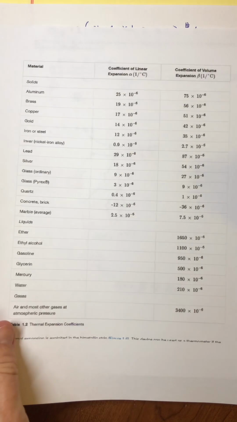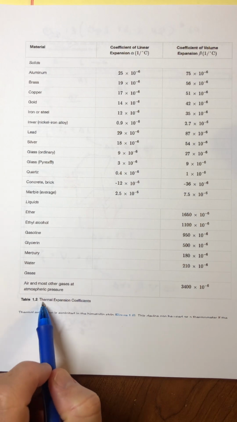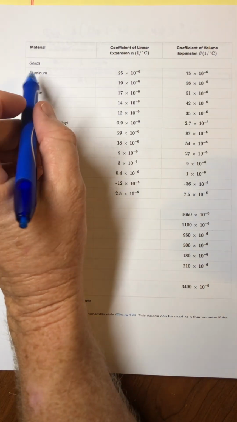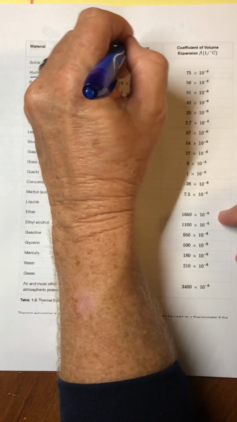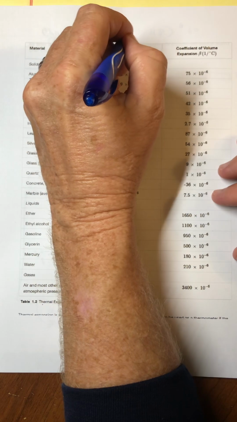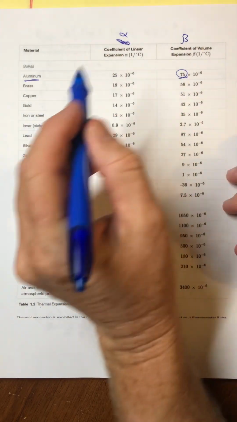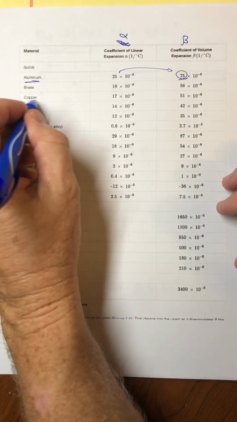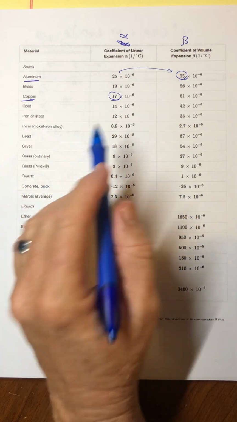In fact, I printed up the table. It looks like it's table 1.2, out of the university physics book. I was talking about aluminum, so let me pick on aluminum. You'll see here, this says the linear coefficient. So this is the alpha. And they have it as 25 times 10 to the minus 6. And this is the volume. This is the beta. And you can see that it is 3 times bigger. I'll pick on copper, too. Copper is 17. You multiply 17 by 3, and you get 51.